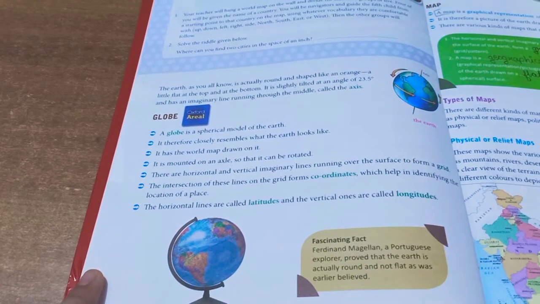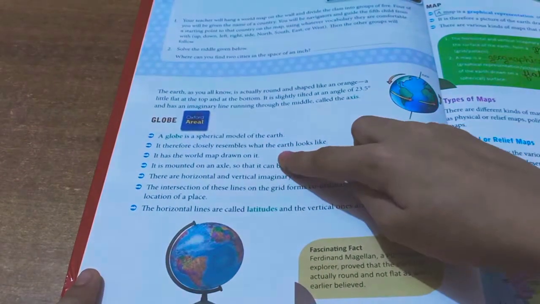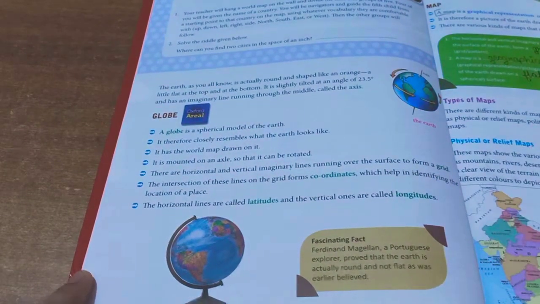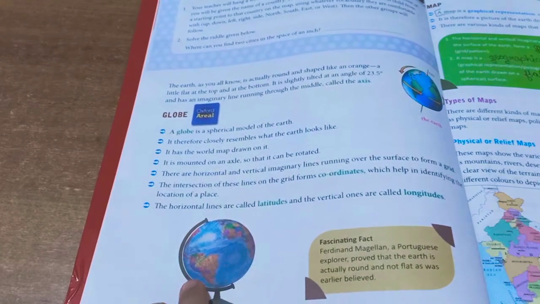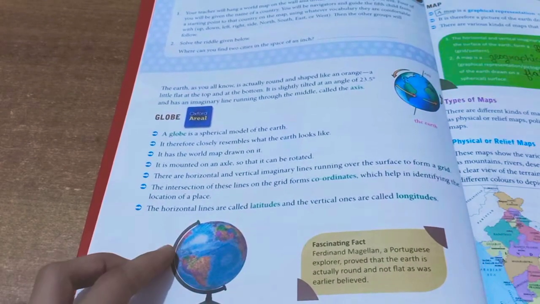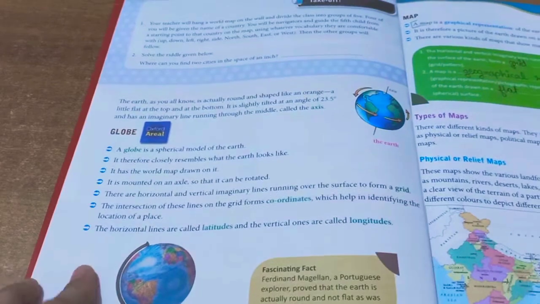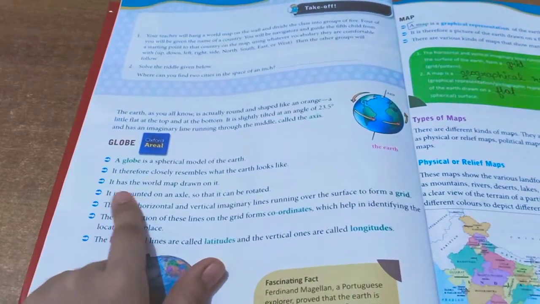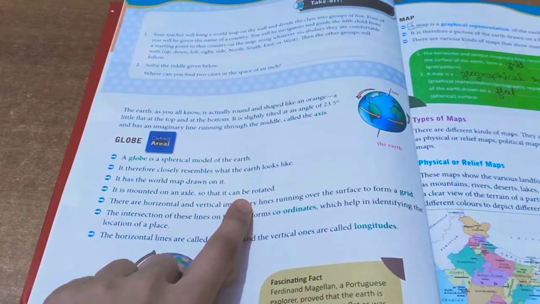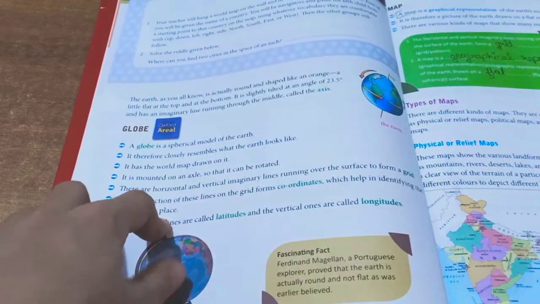Let's read the next point, that is, it has the world map drawn on it. As we can see, this is Africa on the globe here. It is mounted on an axle so that it can be rotated. As I told you, this is the globe's axle. It is only joined at two poles, the North Pole and the South Pole, and the outer part is not joined, so you can just rotate it like that.